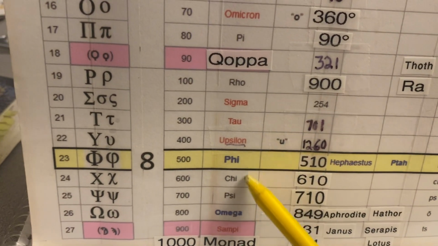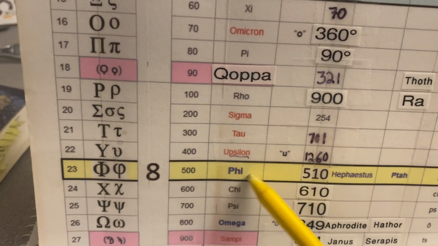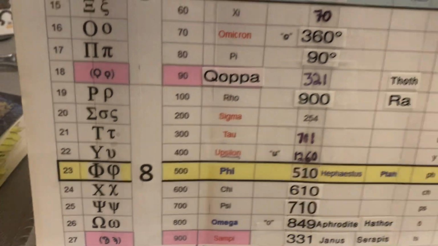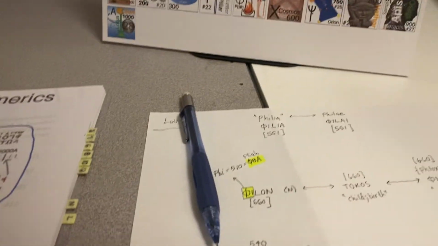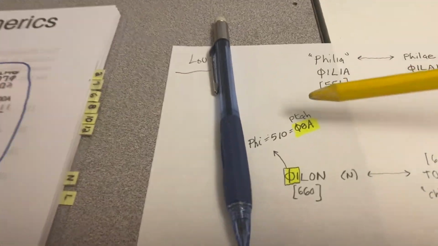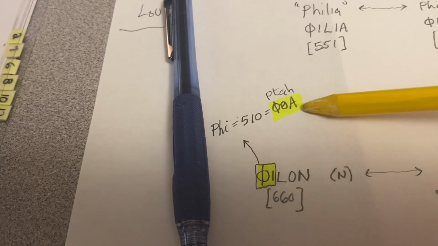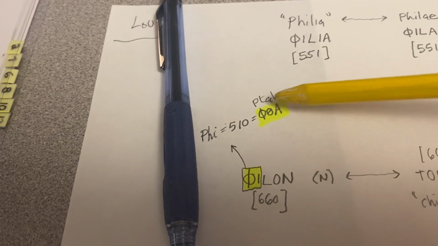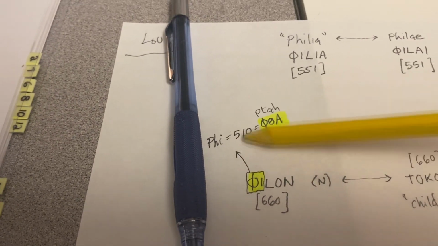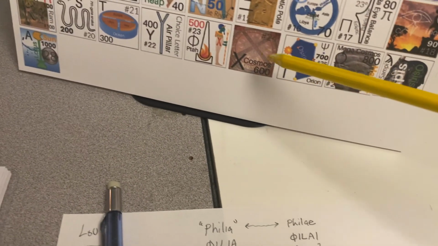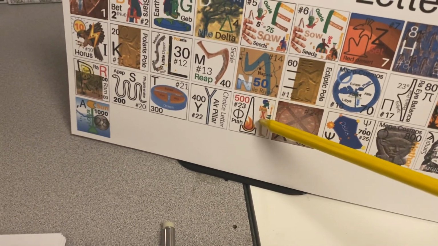So these 3 are all ciphers that have to do with Ptah, the fire drill. And we know this is a Ptah cipher because the name Ptah is spelled phi theta a, which also equals 510. So the secret name of phi is Ptah, the Egyptian fire drill god.